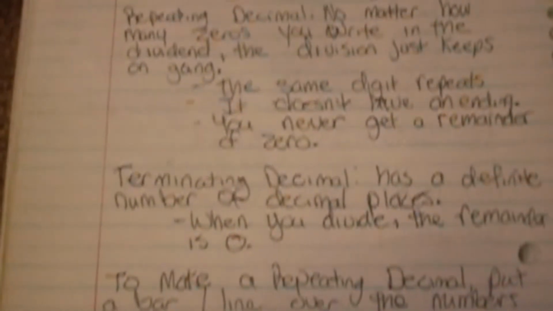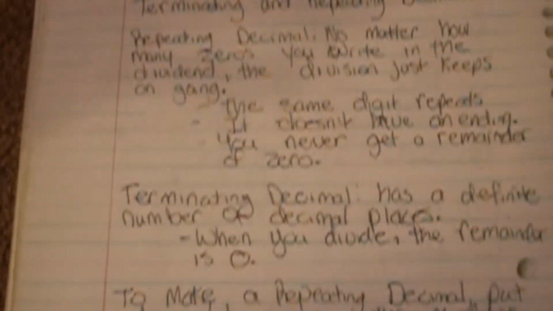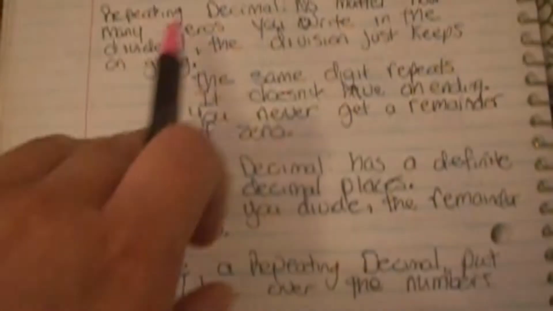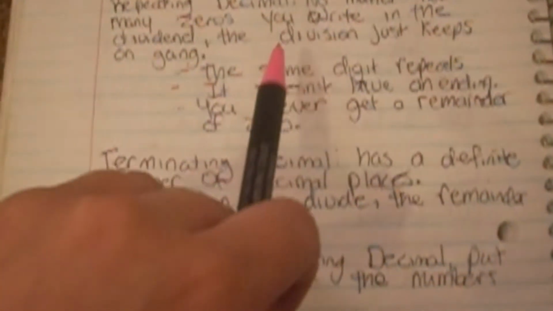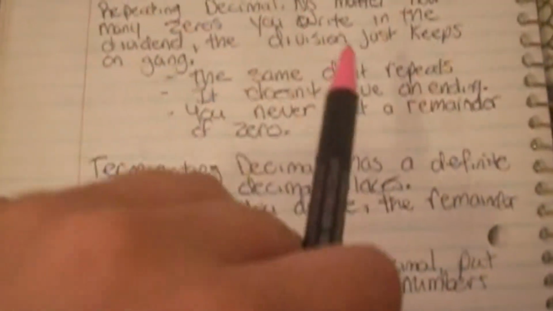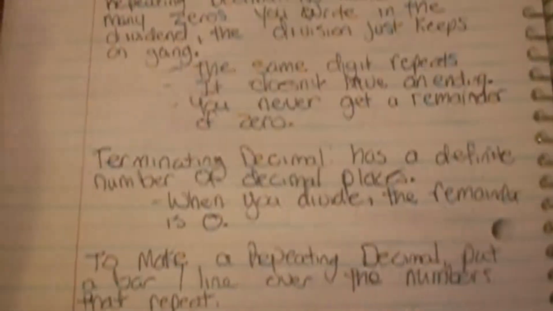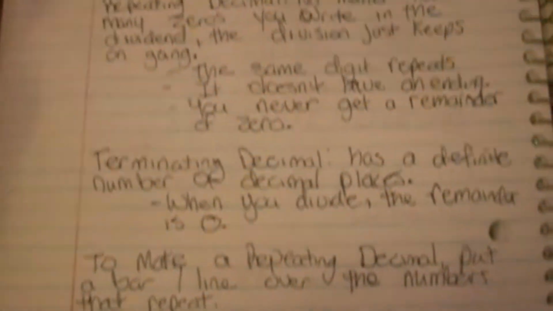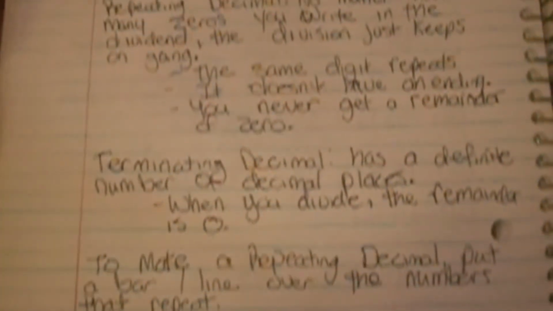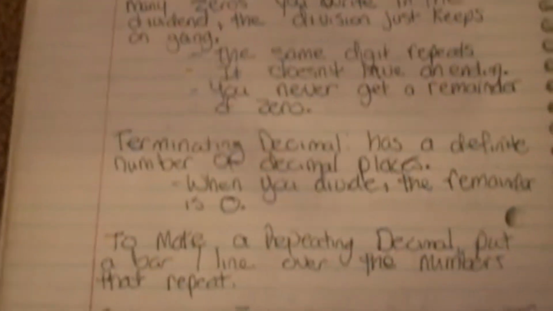Alright, so let's look at terminating and repeating decimals. This lesson is more of looking at the vocab and then applying it to the different sections throughout the chapter. So I'm going to walk you through a few examples. So a repeating decimal: no matter how many zeros you write in the dividend, the division just keeps going on. The same digit repeats. It doesn't have an ending, and you never get a remainder of 0.